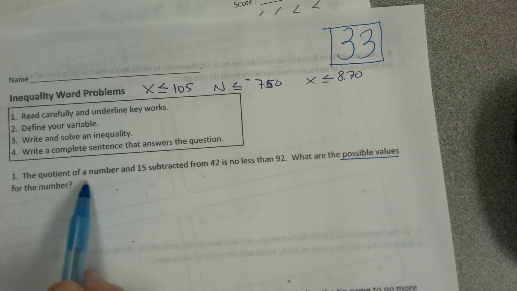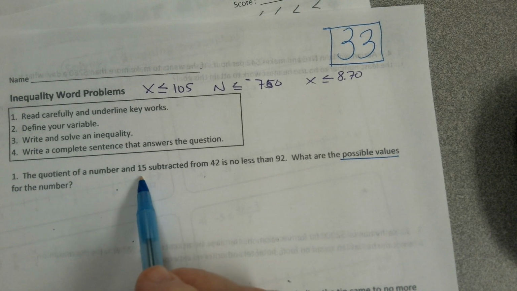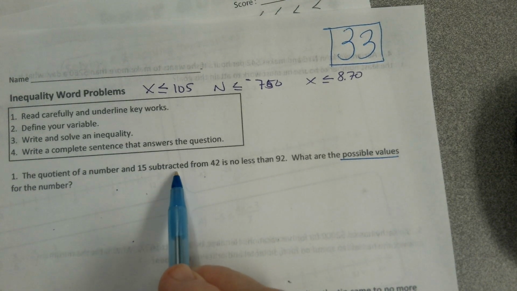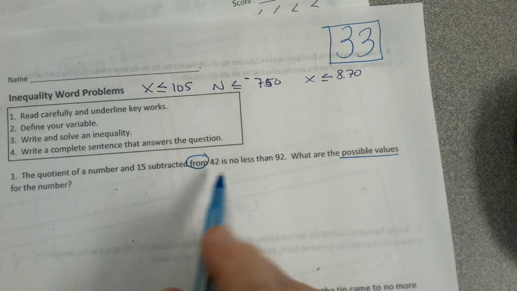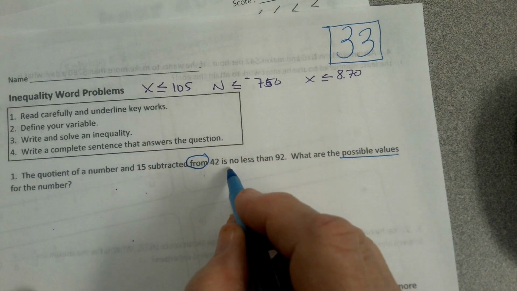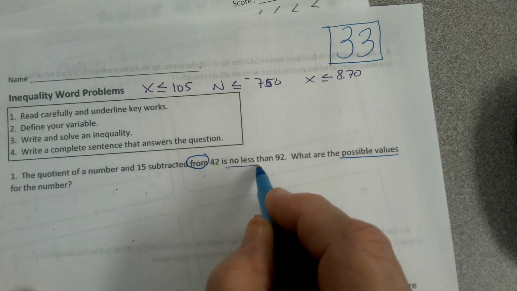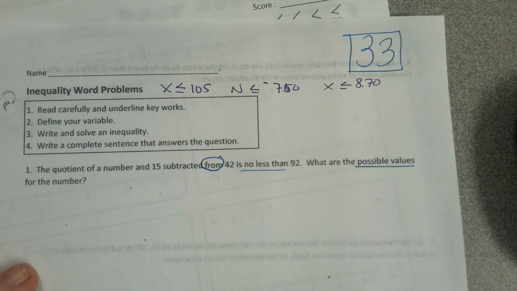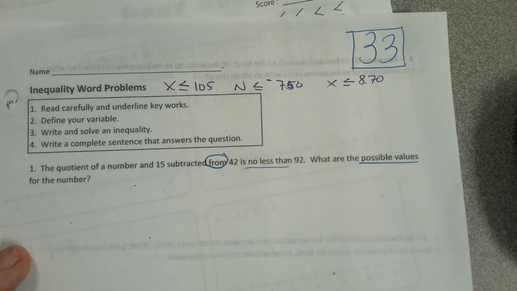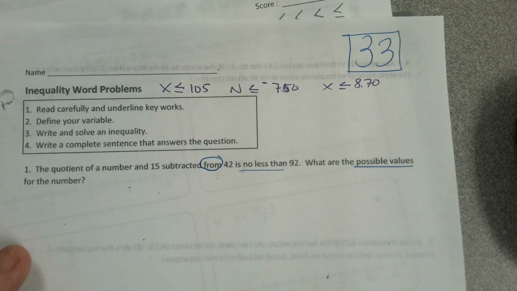So the quotient of a number n15 subtracted from 42 is no less than 92. I hate that one when they do it in the negative. It's no less than 92.